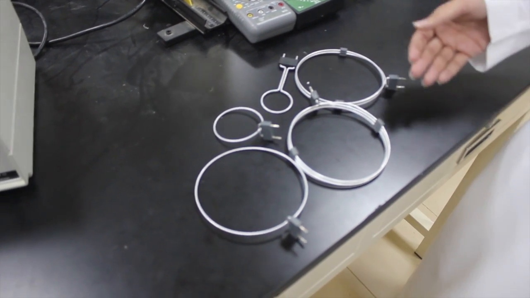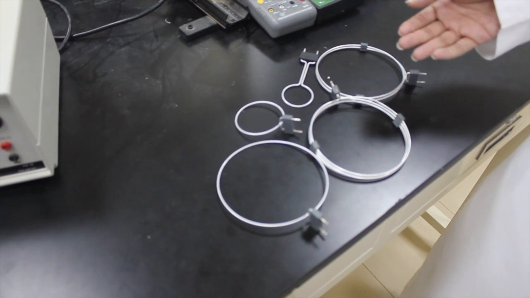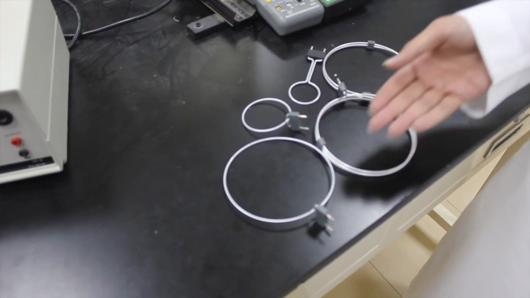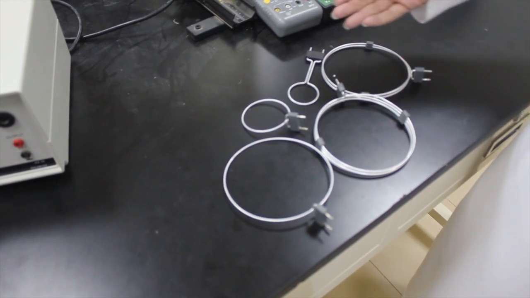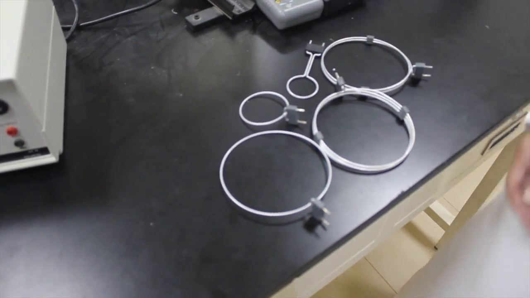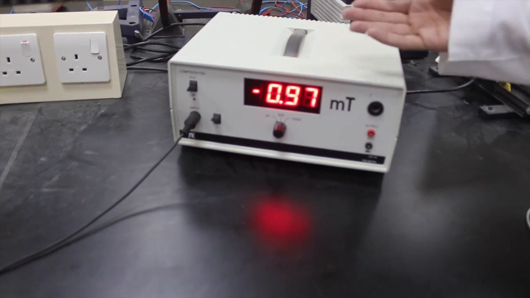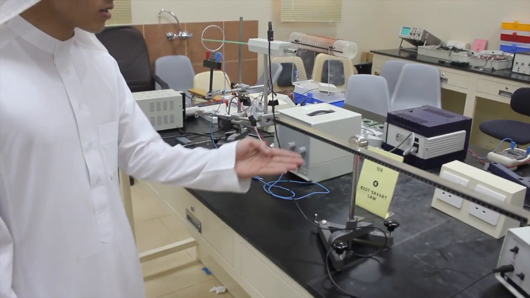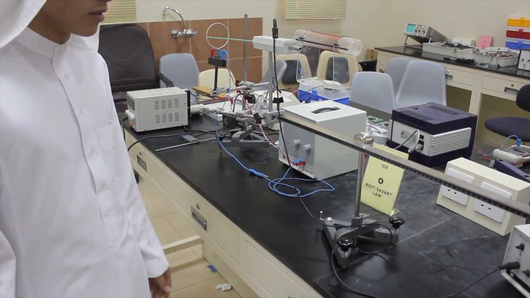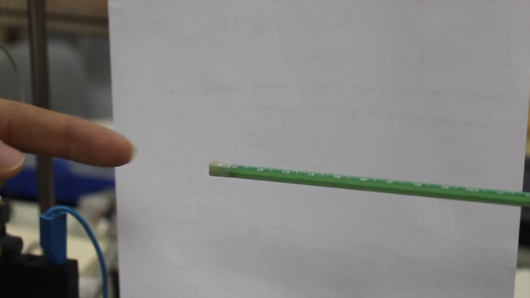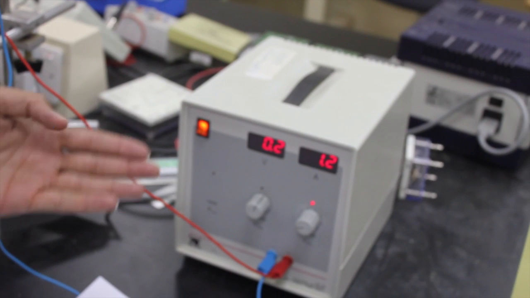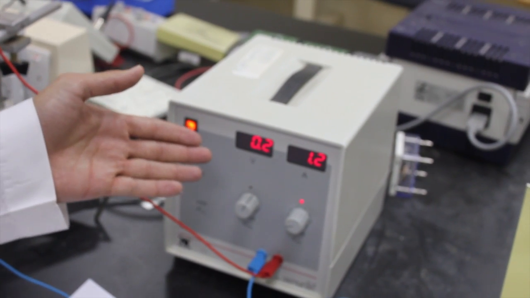The materials used in this experiment are a set of current conductors with a different number of turns and different radii of the loop, and a Tesla meter. This is called the B-probe, the axial B-probe. This is the Hall sensor. This is the high current power supply.